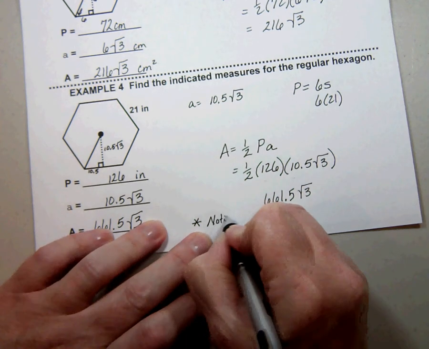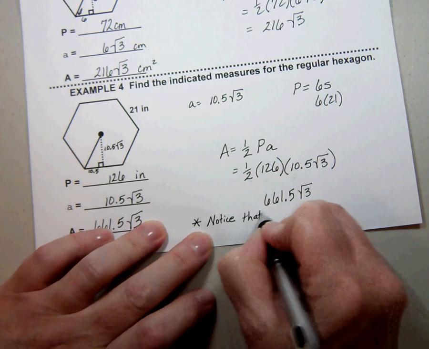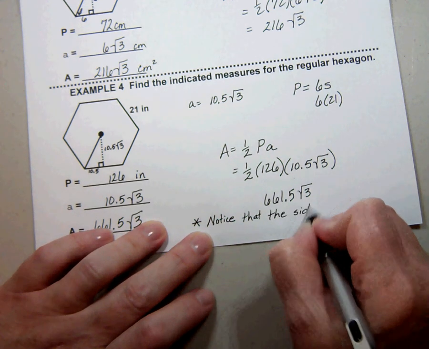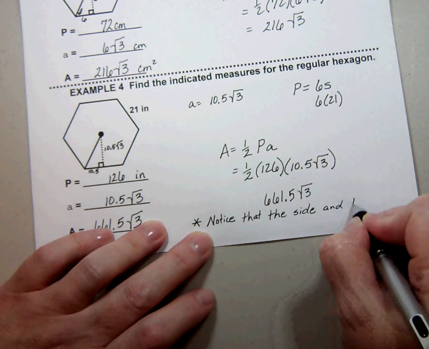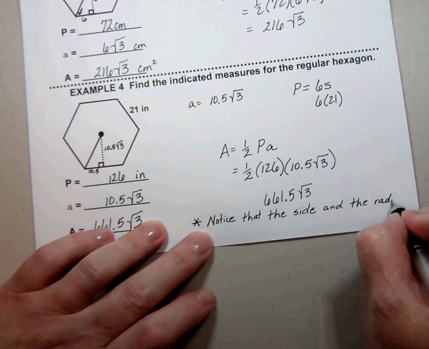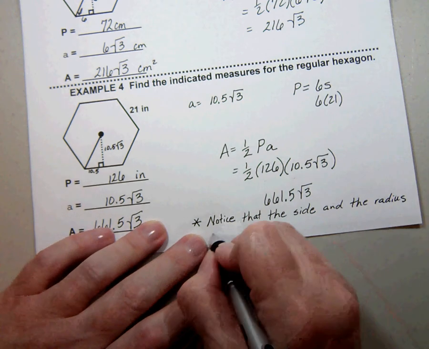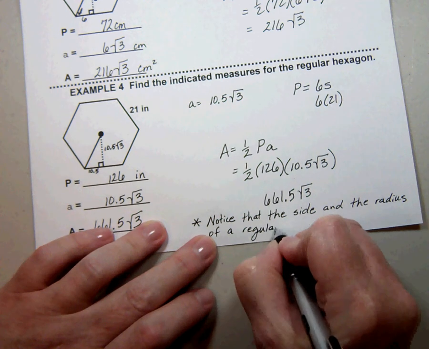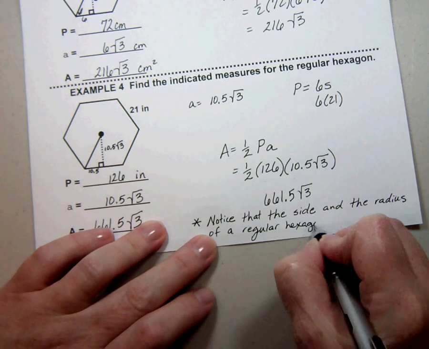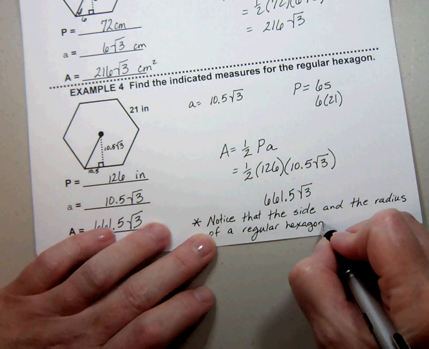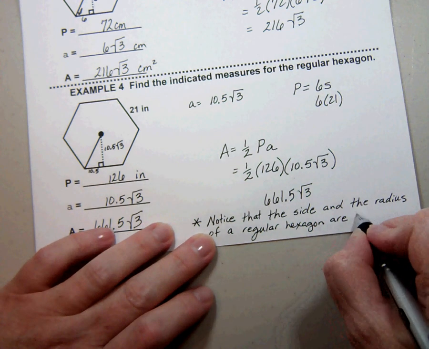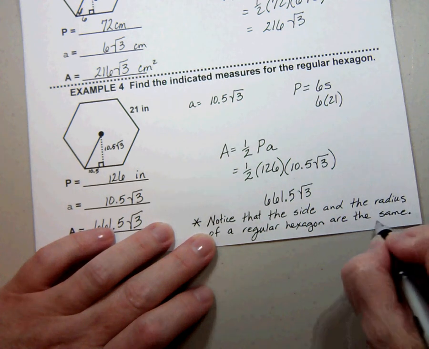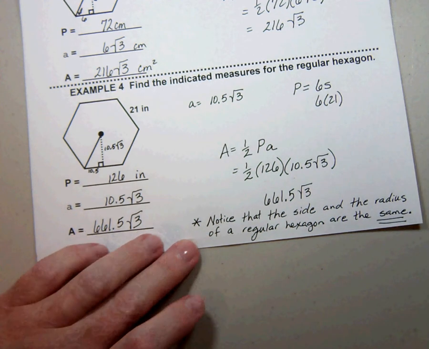Notice that the side and the radius of a regular hexagon are always the same. And let's look at what that means. Notice that the side and the radius are always the same.